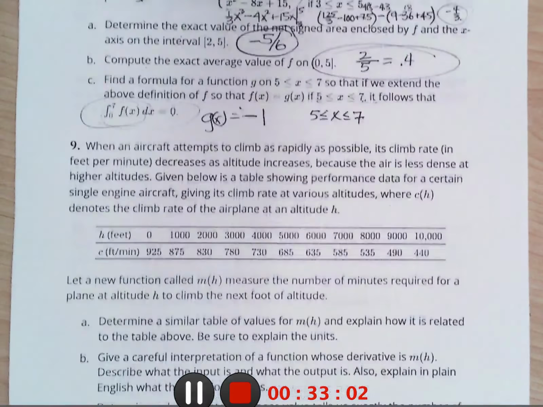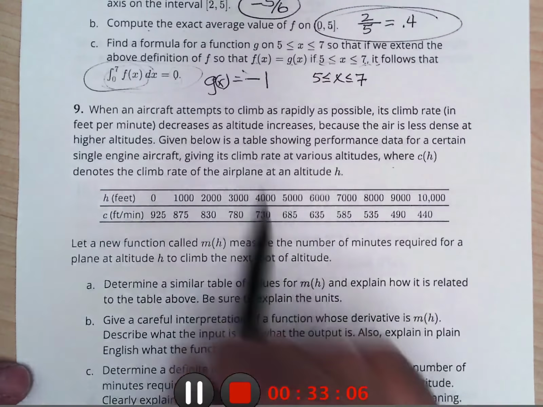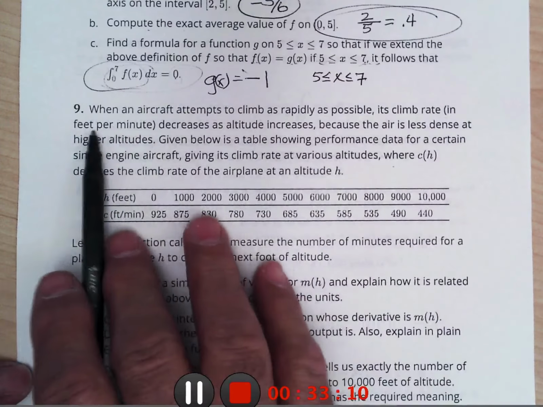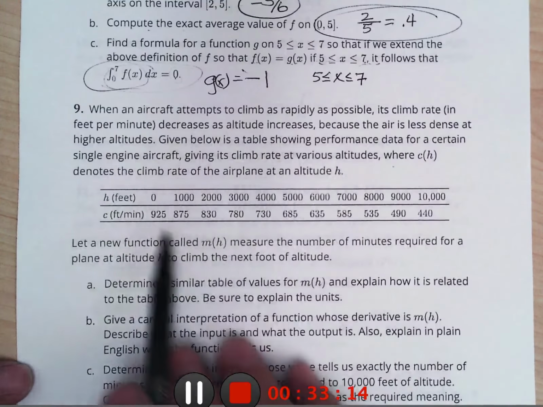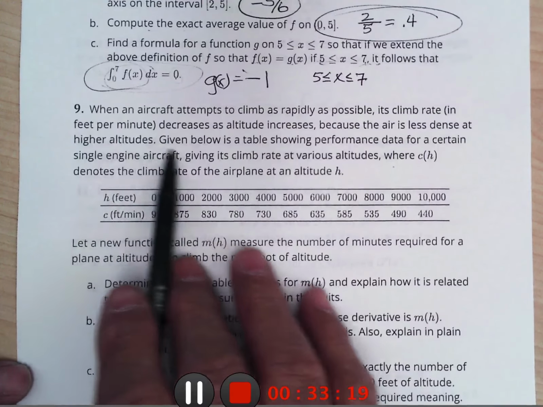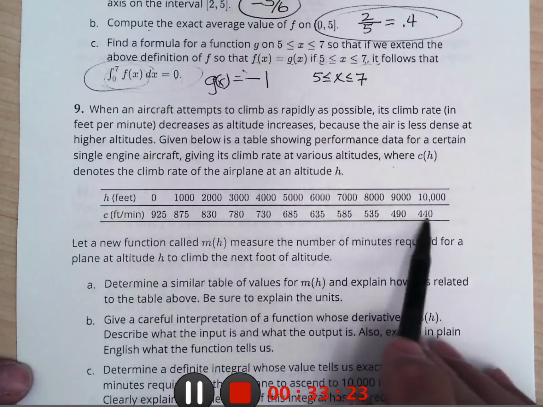Number 9. When an aircraft attempts to climb as rapidly as possible, the climb rate in feet per minute decreases as altitude increases, because the air is less dense. So it has a harder time climbing, so it climbs pretty fast at the beginning and gets less and less for each 1,000 feet.